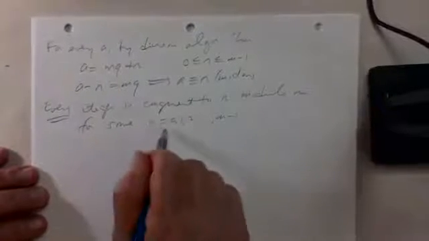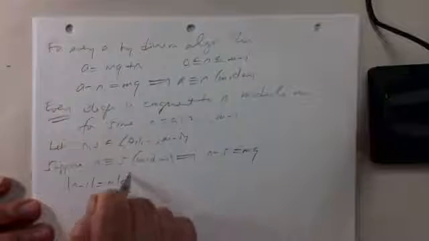I claim that these numbers between 0 and m minus 1 belong to different equivalence classes mod m. Let r and s be any two numbers between 0 and m minus 1. Suppose r is congruent to s mod m. That means r minus s is m times q for some integer q. So the absolute value of r minus s is m times the absolute value of q.